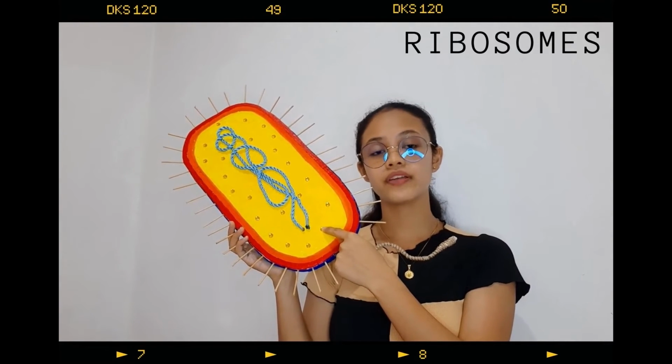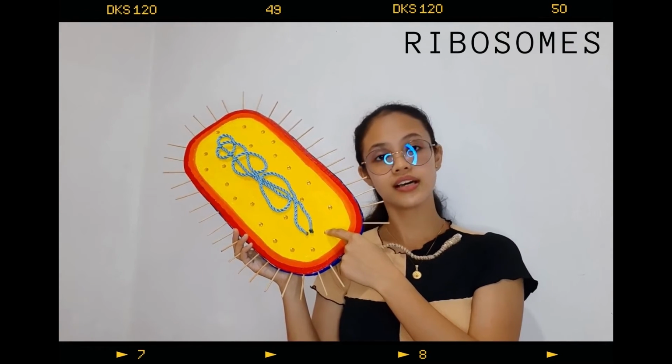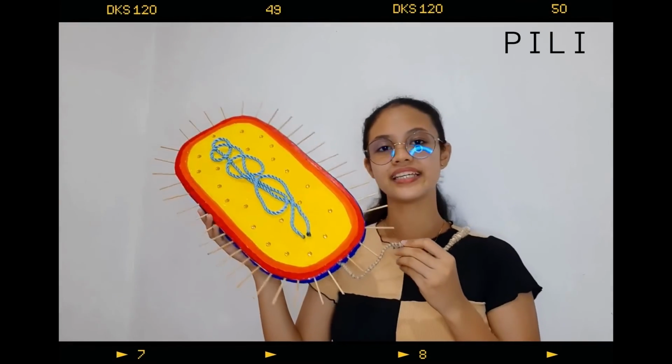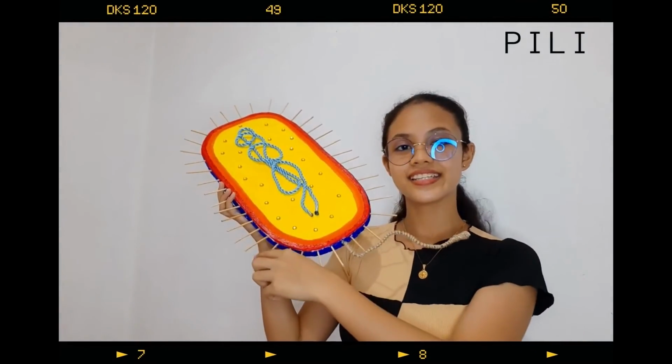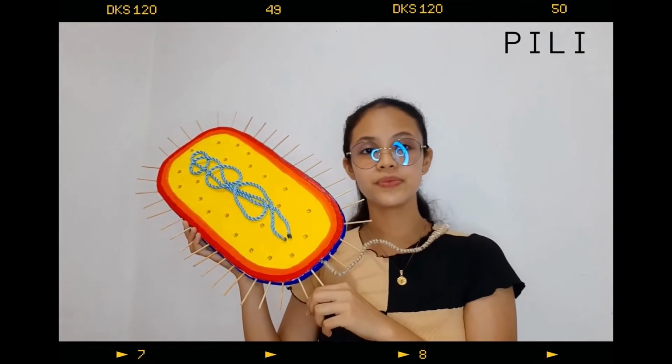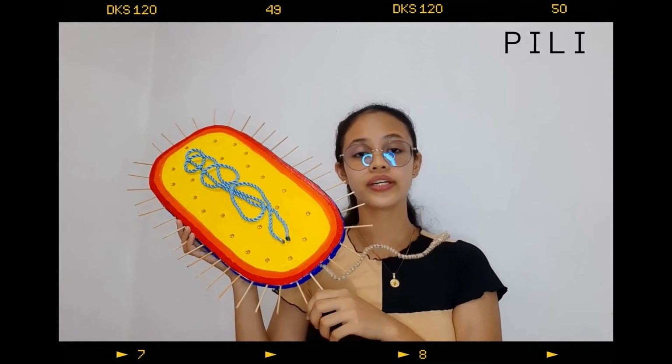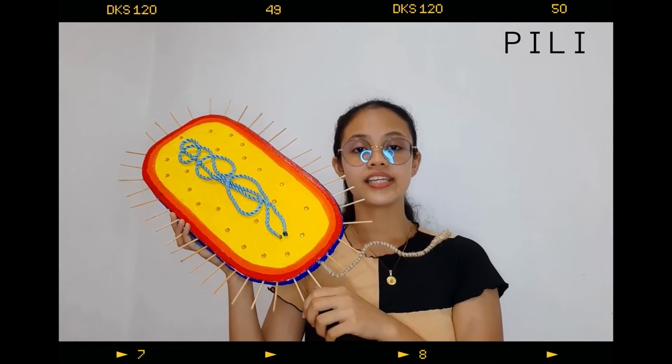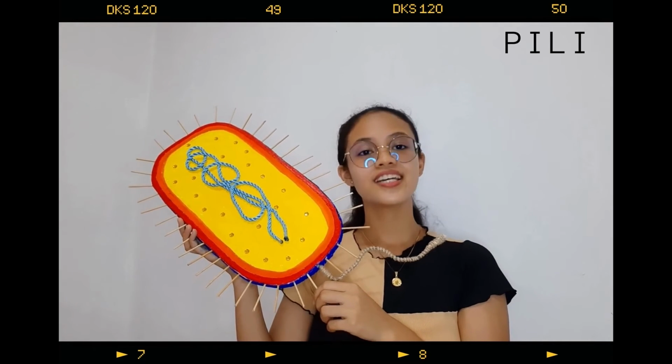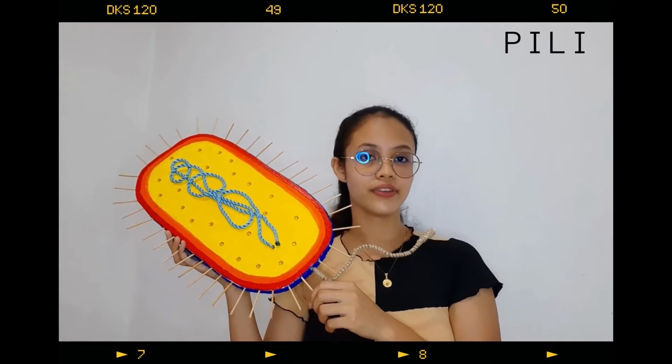These are microscopic factories found in all cells, including bacteria. Pili. These sticks are pili. Many bacteria species have pili, or in singular, pilus. It is a small hair-like projection emerging from the outside cell surface.